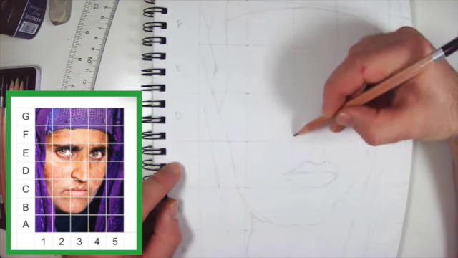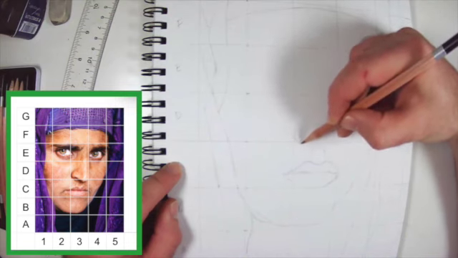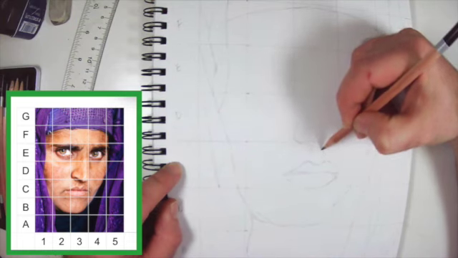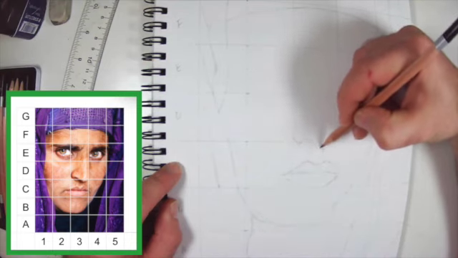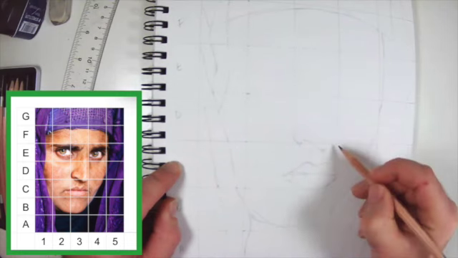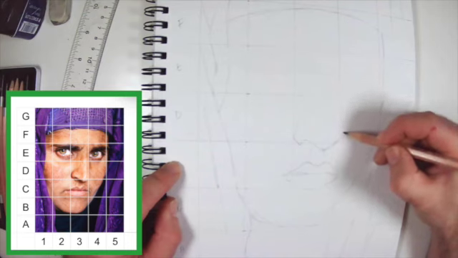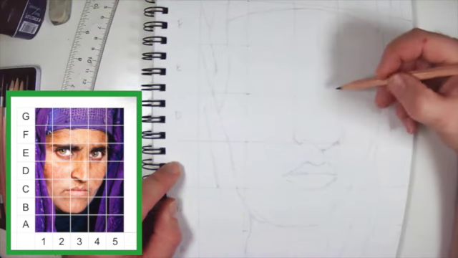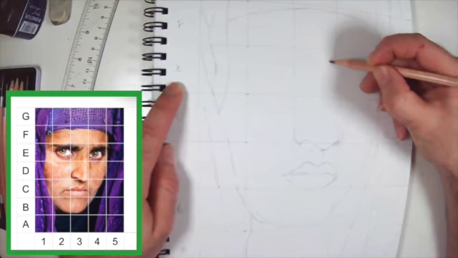So working with the nose, I see that the nostril comes up and over a little bit, down, and the nose is pretty sharp, and it comes into C3 and up and over that dividing line, and the nose comes up across and over. Right, the nose follows through into the bridge, which is going to be in, it looks like E3, right?